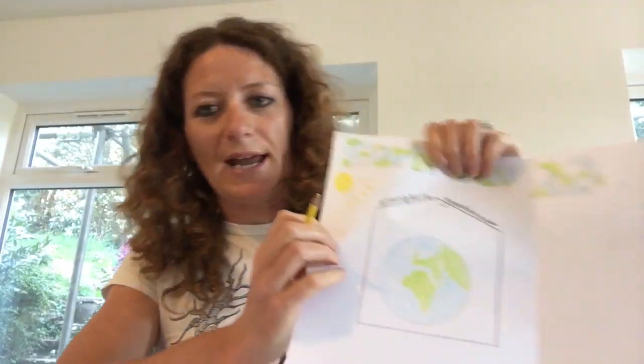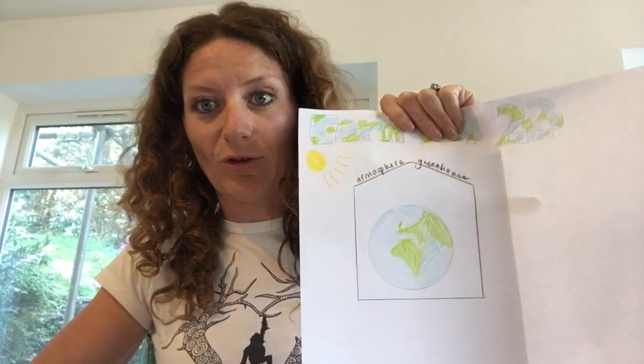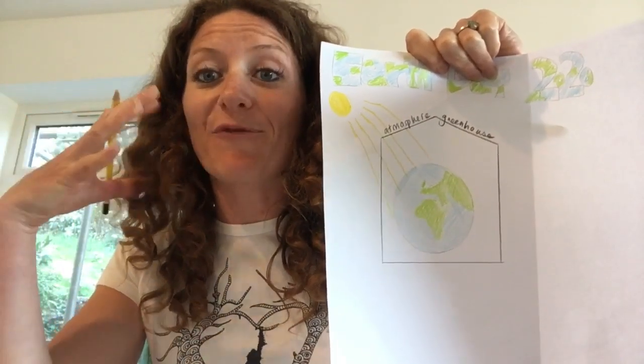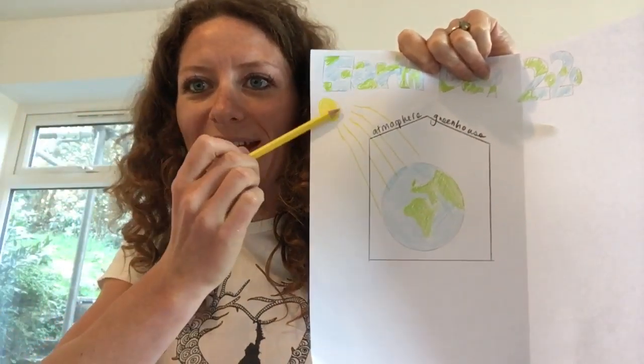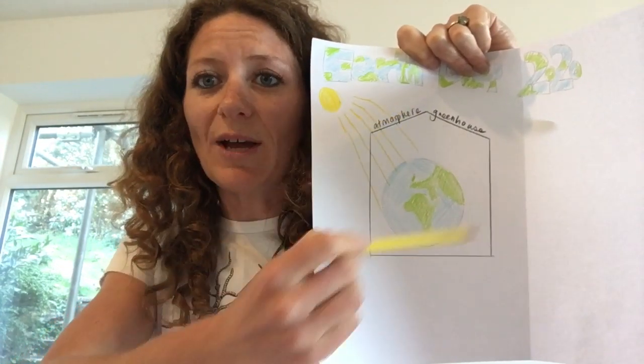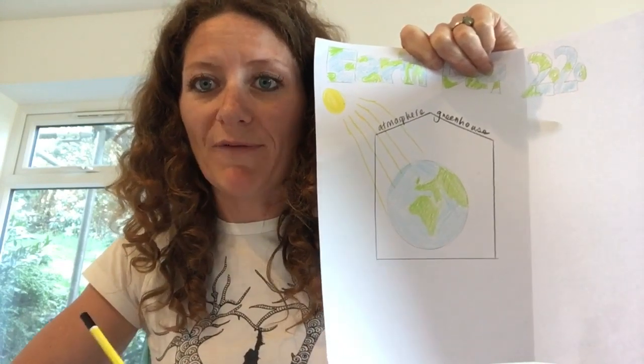Rays of sunlight come out of the sun and they enter the greenhouse. So these rays of sunlight, they come all the way down and they enter the greenhouse. So I'm going to draw that on now. Now that is what keeps our temperature perfect for human life on this planet and for animal life on this planet. So we get energy that comes down from the sun, it enters our atmosphere, and some of it gets stuck there, and that's what keeps our temperature perfect.